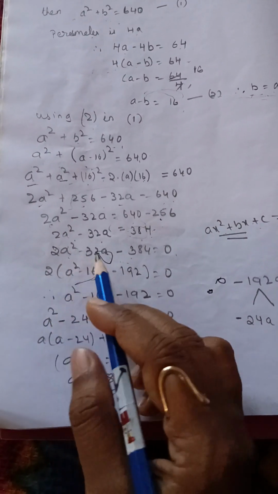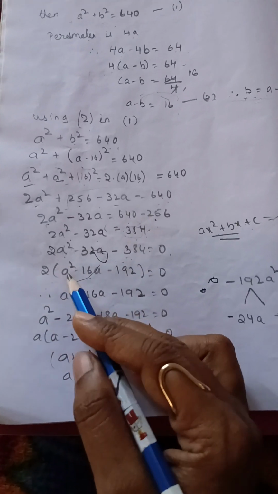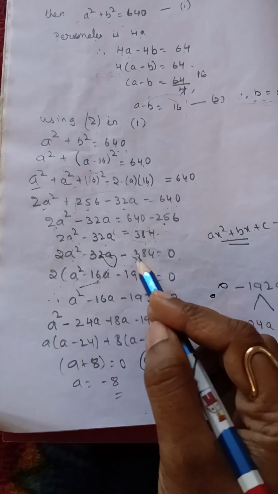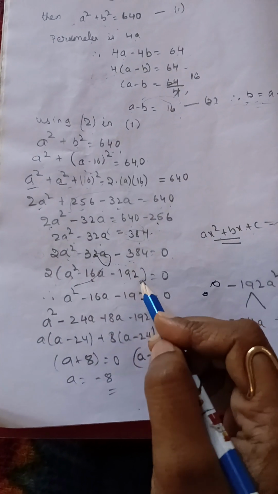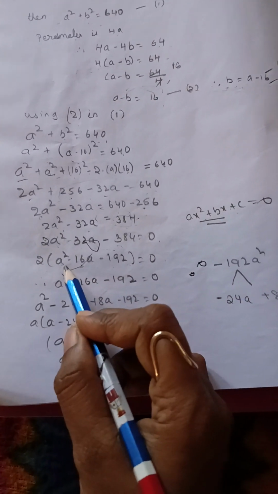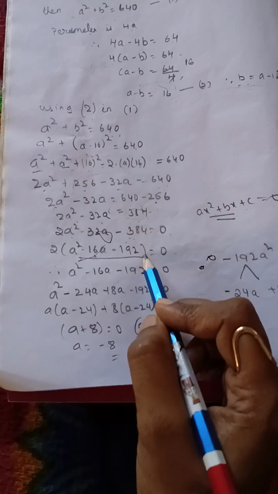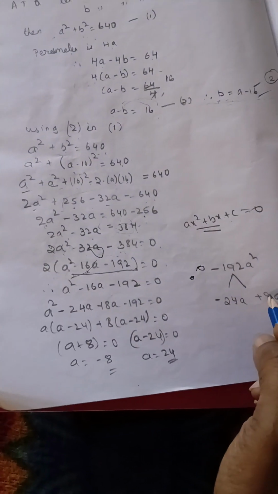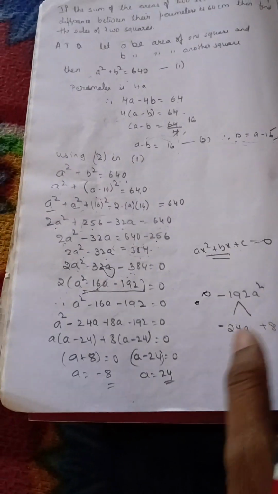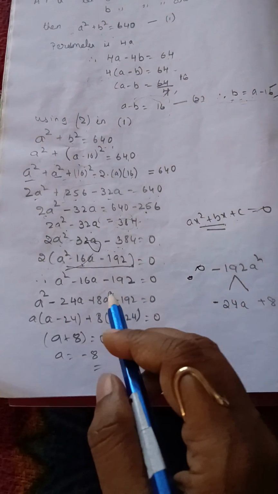Next I will take 2 common from all 3 of these terms. 2 comes out. A square, 2 16s are 32, so minus 16A, and 384 by 2 is 192, minus 192 is equal to 0. Now as it is a quadratic equation, I can factorize it, or I can use the quadratic formula also. Here I will go for the factorization method by splitting the middle term.